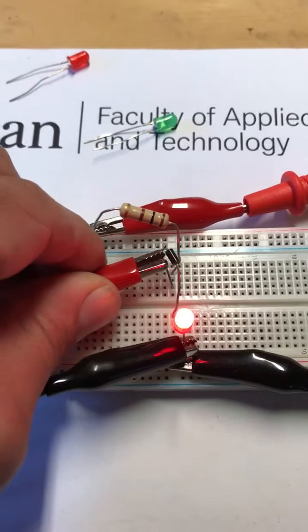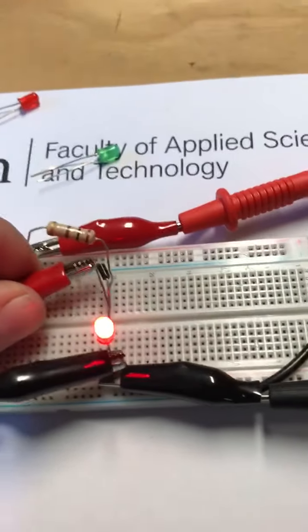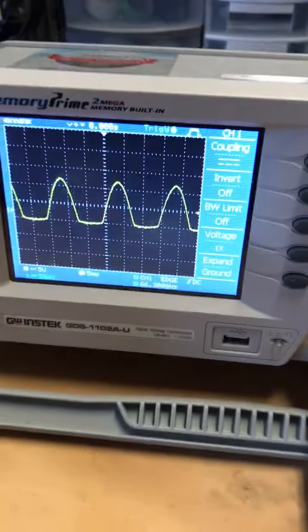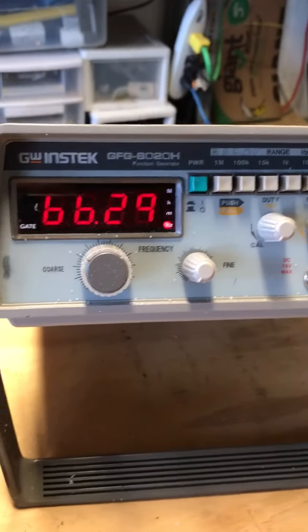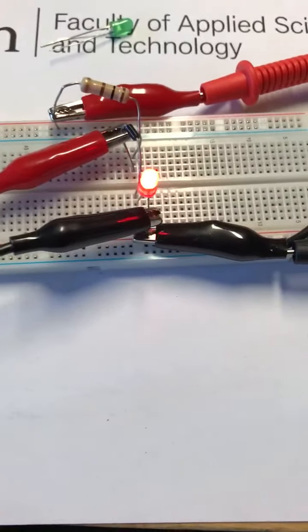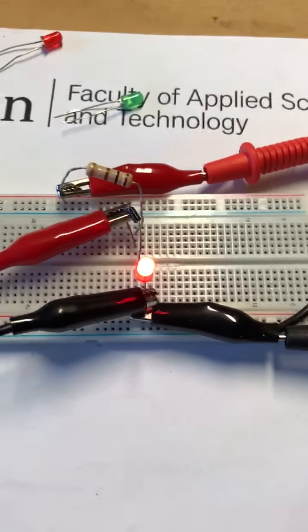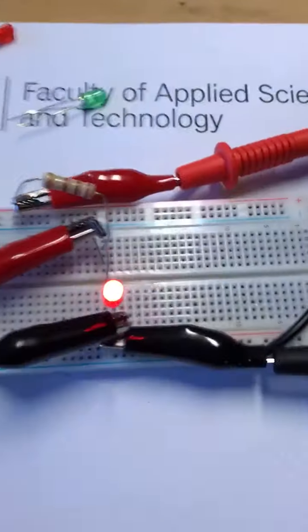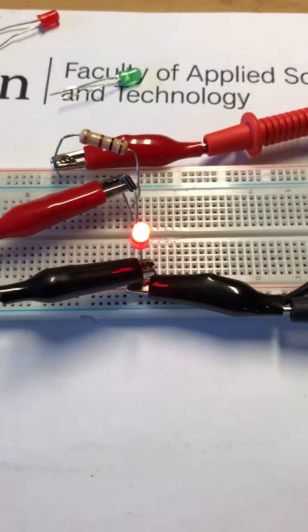Now I'm going to put this lead back over here. And as you can see, I have rectified it. So 60 hertz. So the frequency is 60. So the question is, what's going to happen if I change the frequency of this? I'm not going to change the voltage, but I'm going to change the frequency. What do you think will happen?